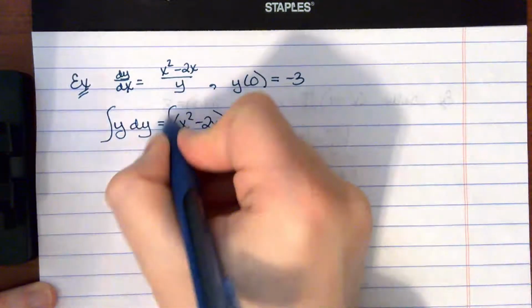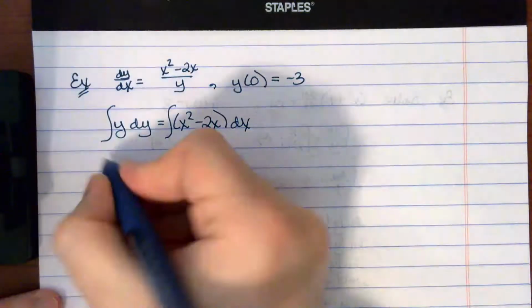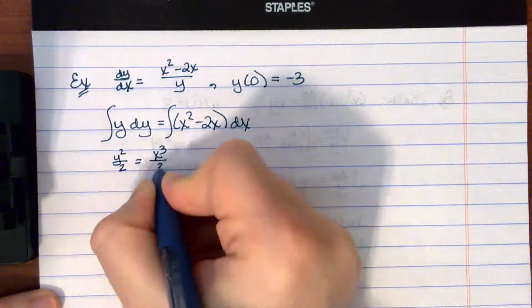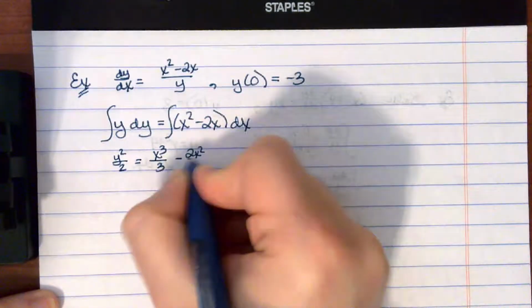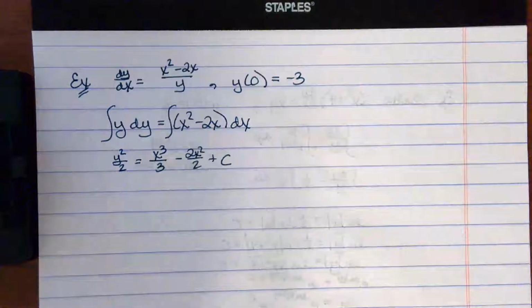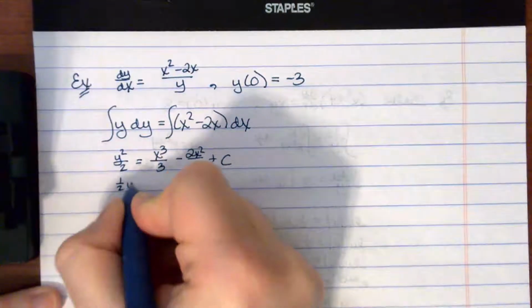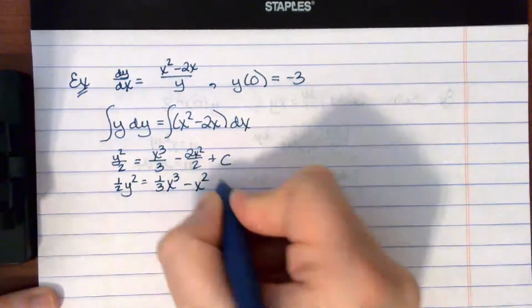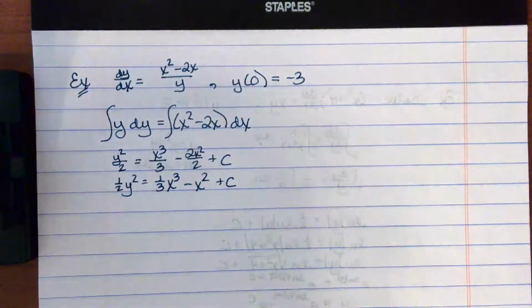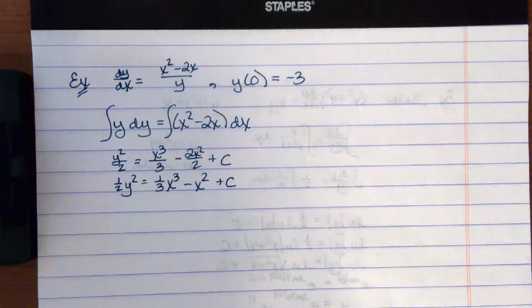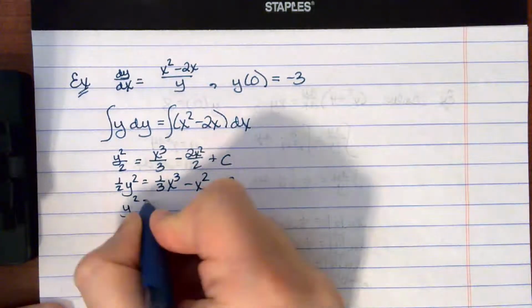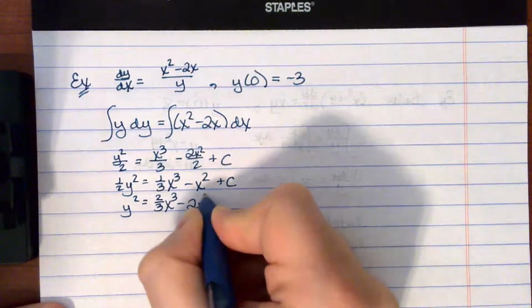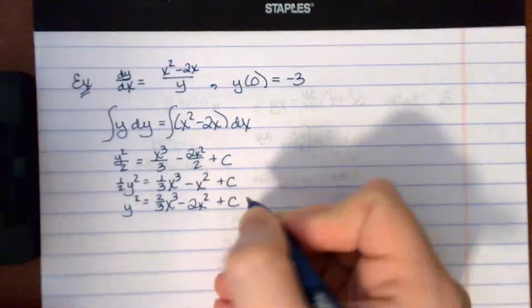I'll integrate, and actually, neither side requires a u substitution here. Y squared over 2 equals x cubed over 3 minus 2x squared over 2 plus a constant, or 1/2 y squared equals 1/3 x cubed minus x squared plus a constant c. We need to solve for y. I'm going to multiply both sides by 2. Y squared equals 2/3 x cubed minus 2x squared. 2 times a constant is still just a constant, so plus c.